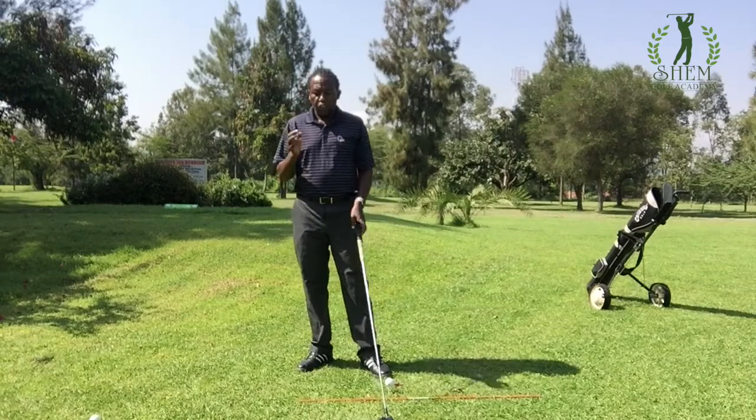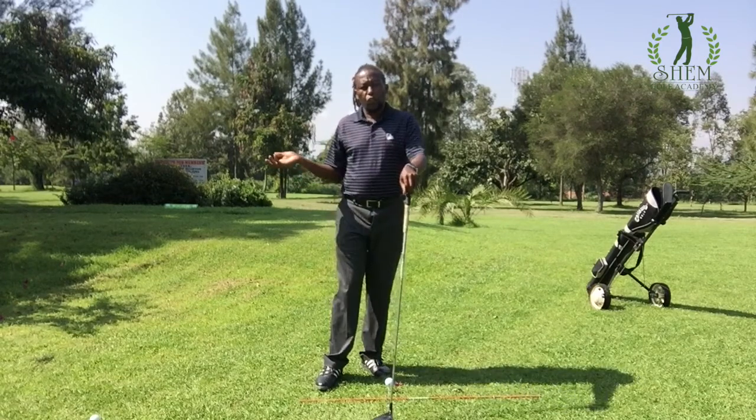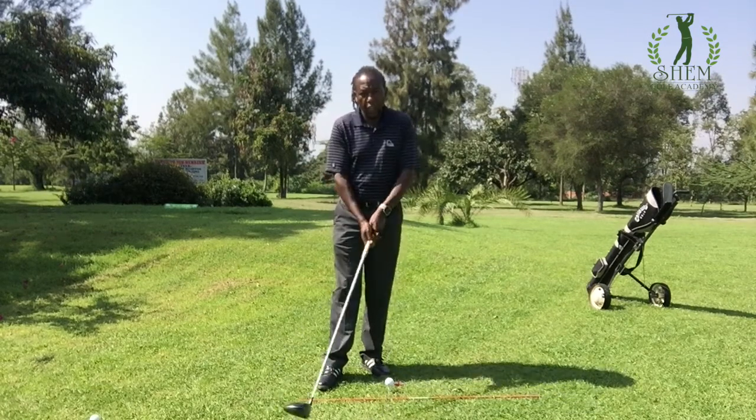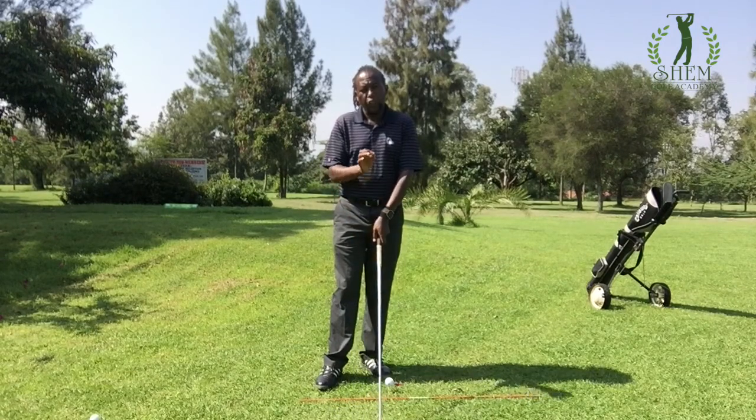So to eliminate the slice, what we need to do is make sure that we are getting the club square or a little closed at impact in relationship to the path of the club. That's simple. It's as simple as that. We want to get the club face square or a little closed at impact to eliminate the slice.